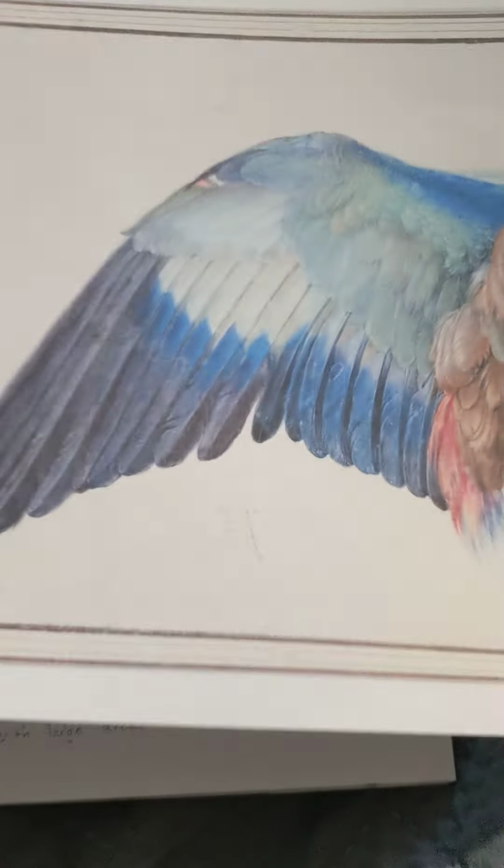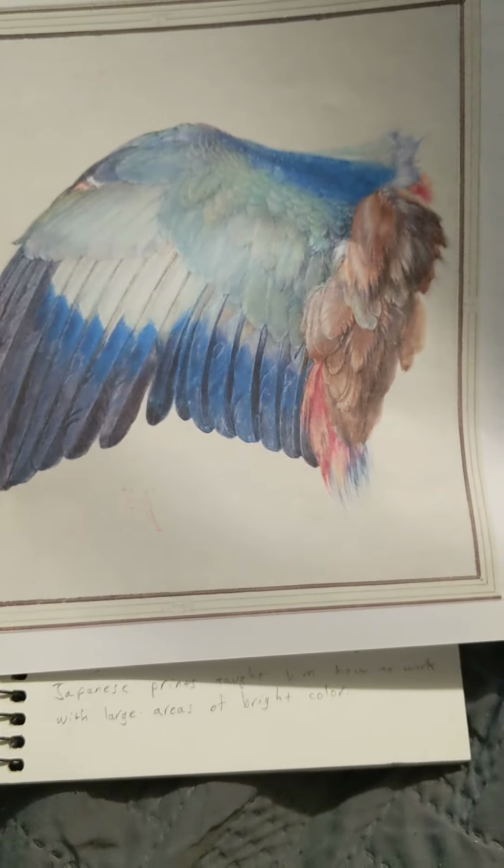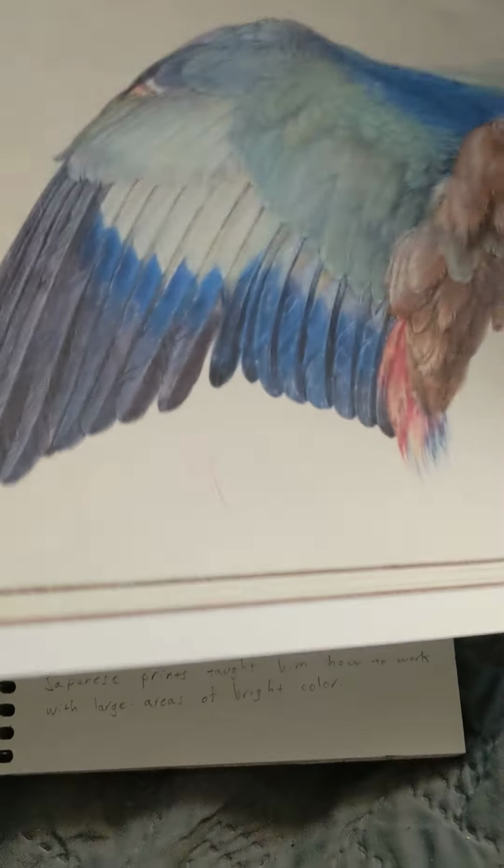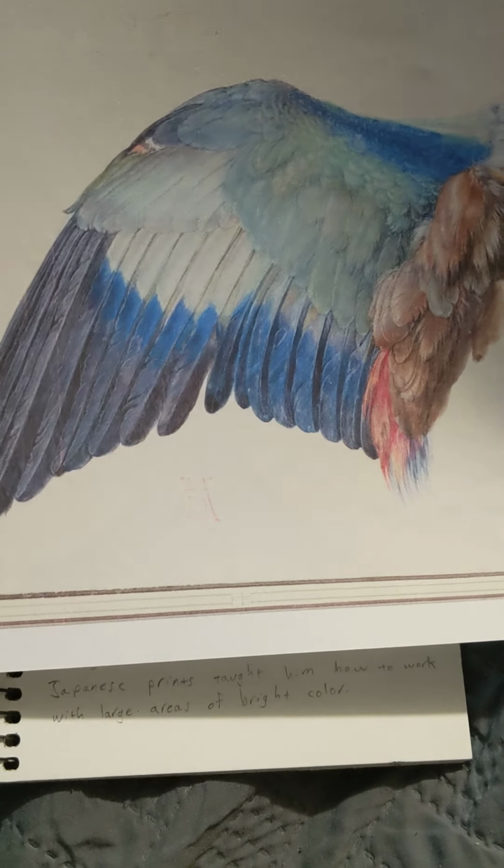The painting I chose for him was this watercolor painting of a bird's wing that he drew. I really like it. I like how realistic it looked.